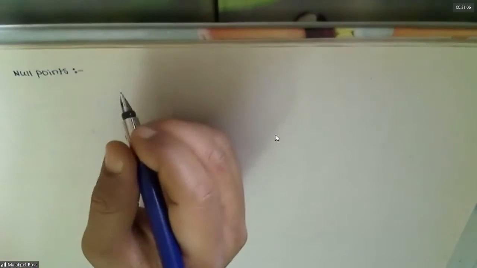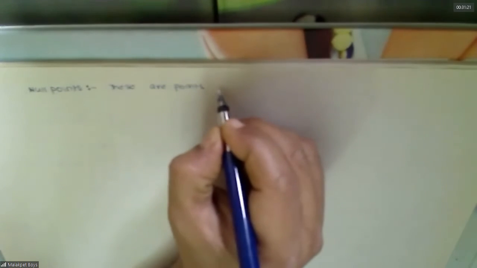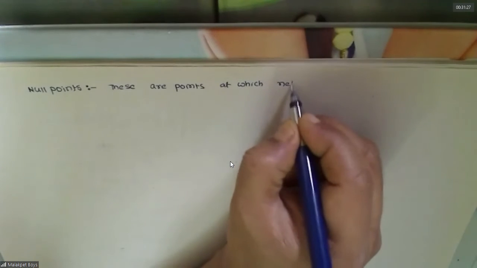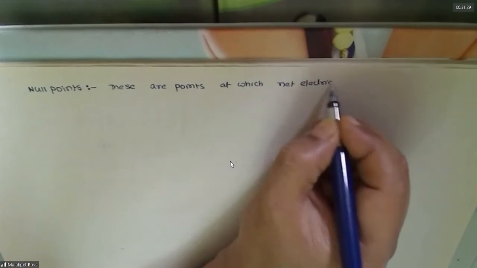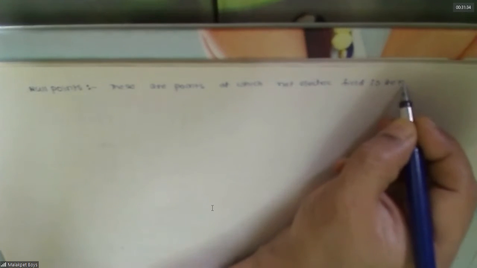What are null points? Null points are the points at which the field is zero.